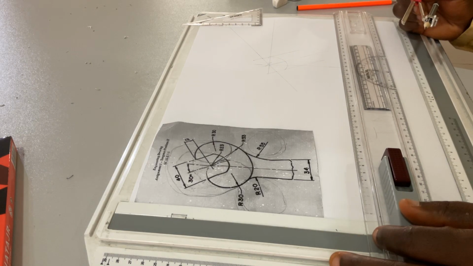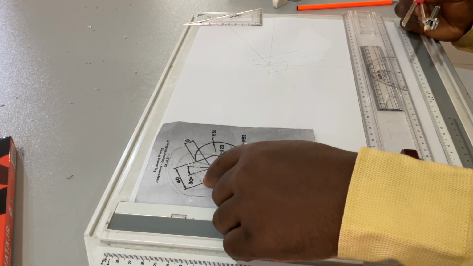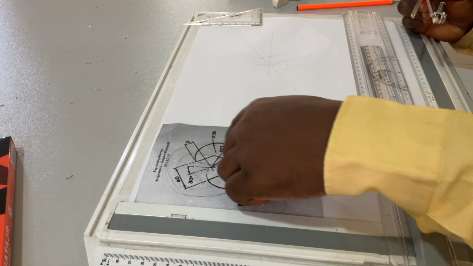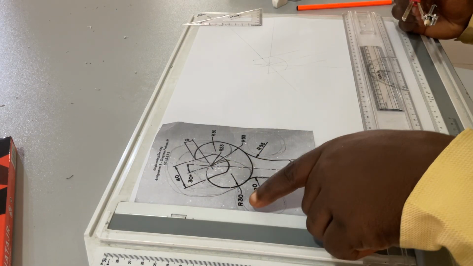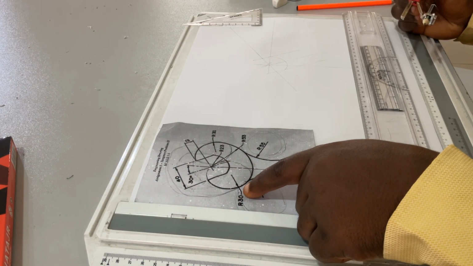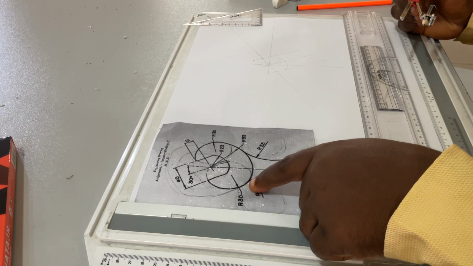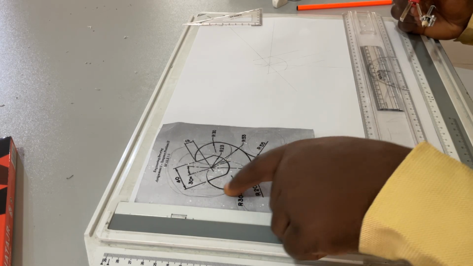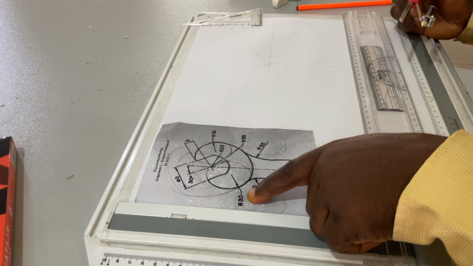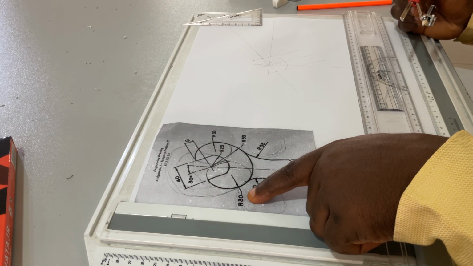The next thing I'm going to draw is this arc. But if you look at this arc, we are given different measurements. This arc here is radius 30. Can you see that? Radius 30.